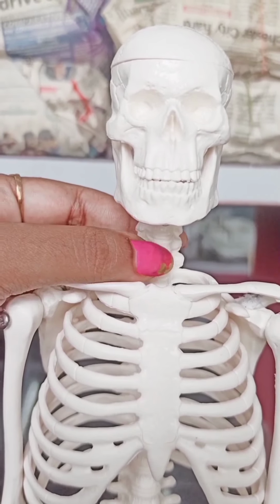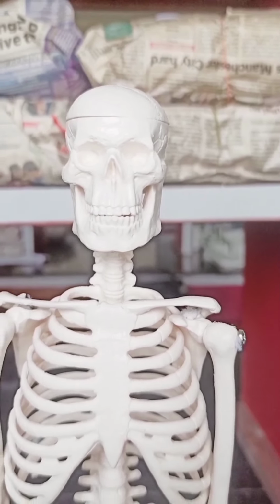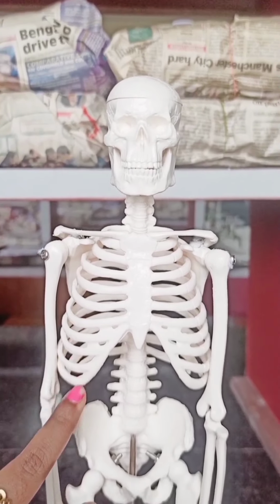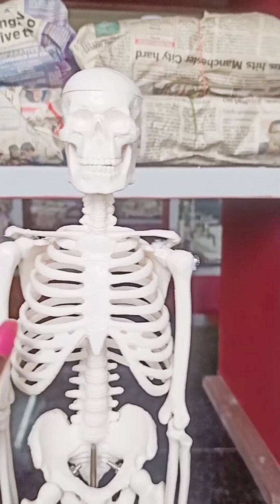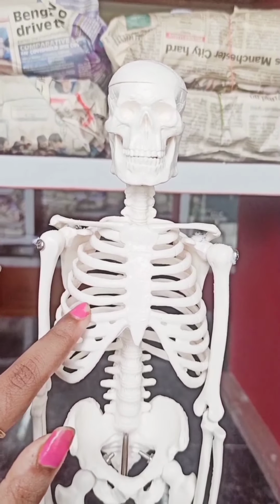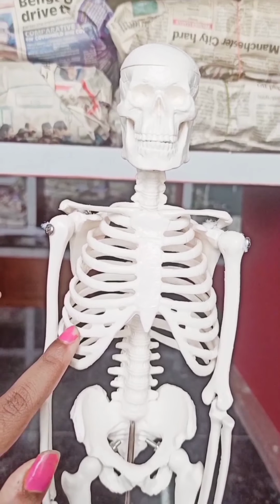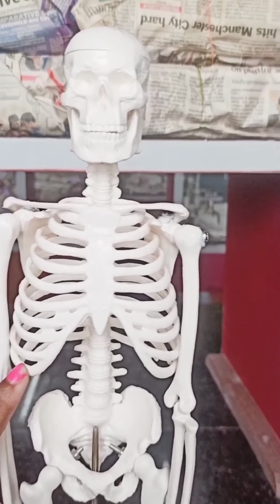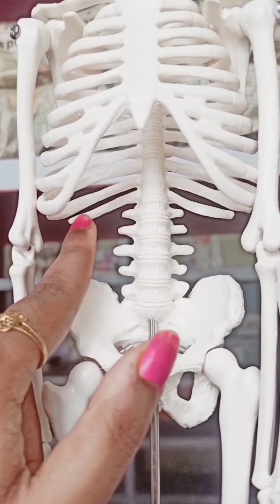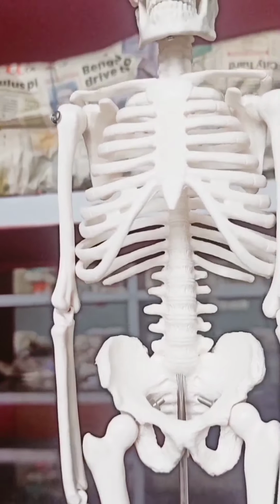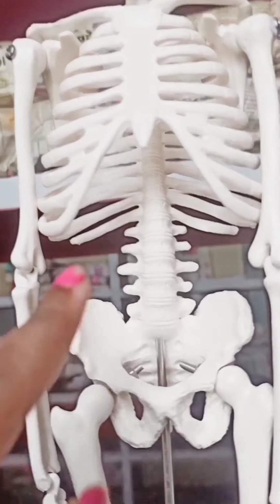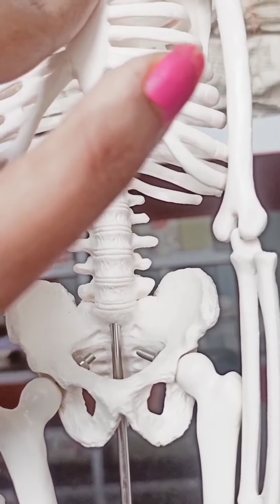Now this is the skull, and then joining the skull with the body is the neck, and this is the rib cage part. Now in the rib cage we have 12 pairs of flat bones, and you can see these are 12 pairs. The last 2 pairs out of the 12 pairs are floating. You can see that the last 2 pairs are not joined with the sternum.